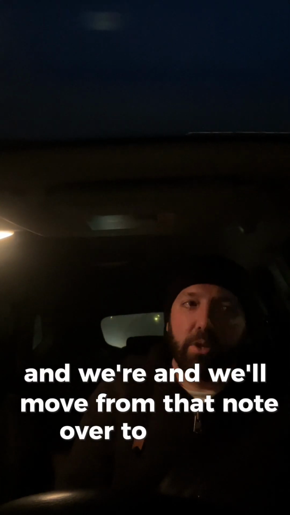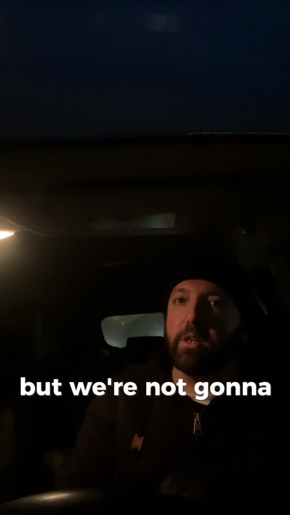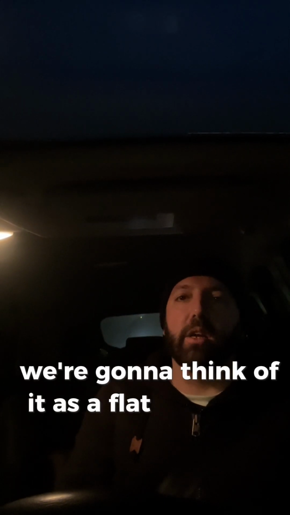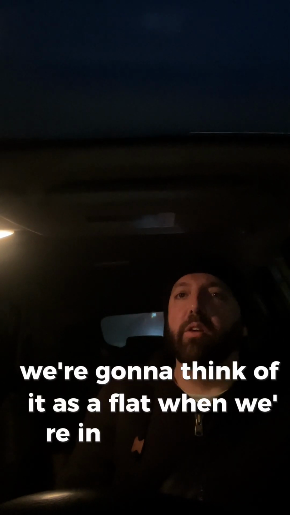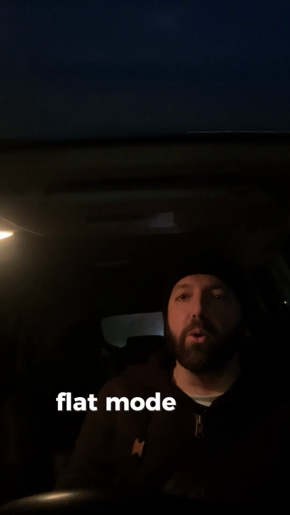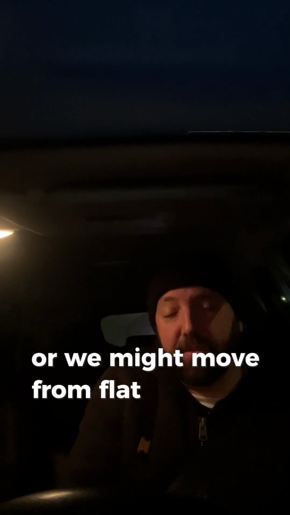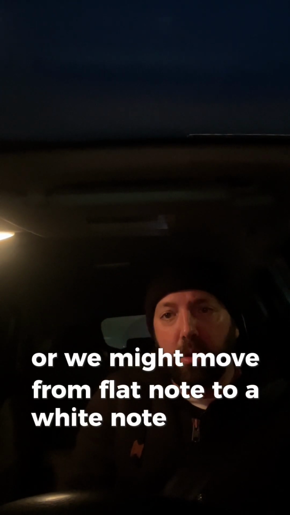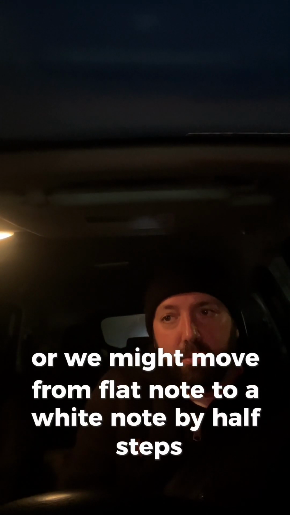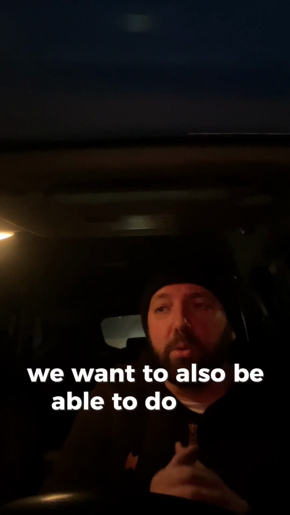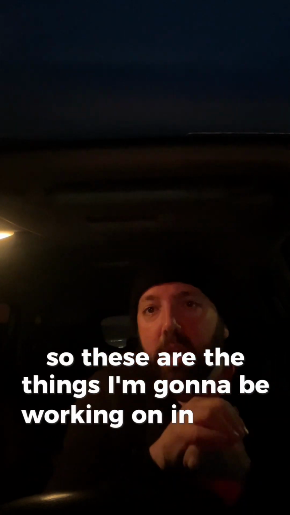And we'll move from that note over to a sharp, but we're not going to think of it as a sharp, we're going to think of it as a flat when we're in flat context, flat mode. So we might move from the white note to the flat note, or from a flat note to a white note by half steps. We want to also be able to do it by whole steps. So these are the things I'm going to be working on in these videos, starting right now.